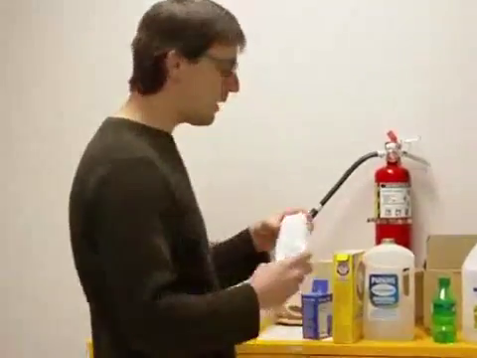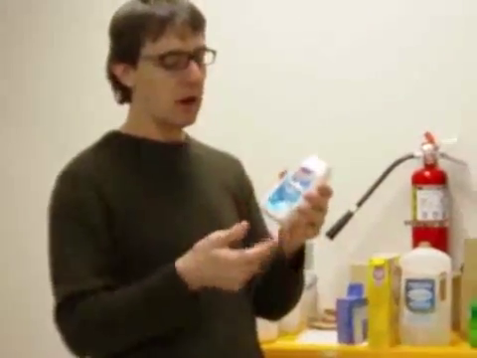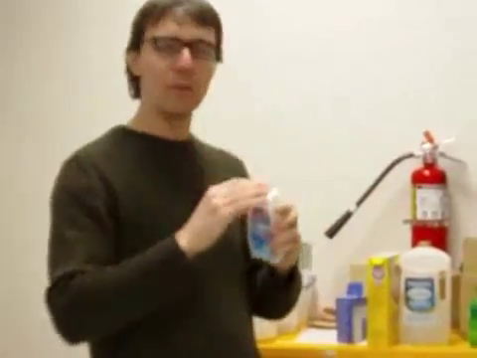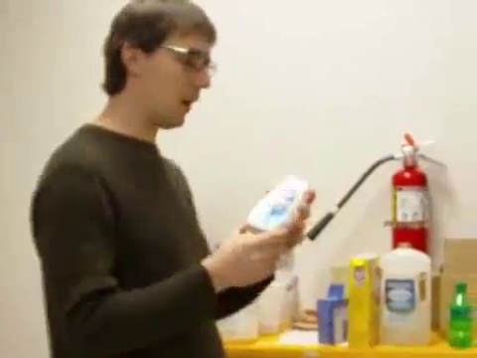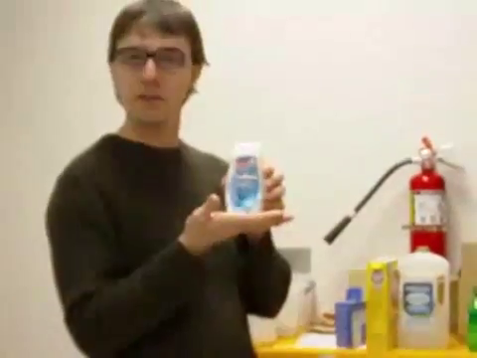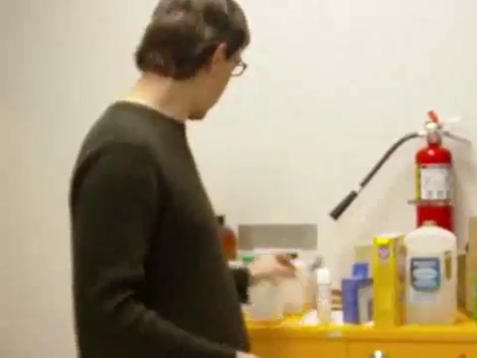Tums antacid. It's called an antacid, or anti-acid, because it's a base, and bases neutralize acids. So you can take a little antacid if you have an upset stomach or anything like that. Sometimes in our class we analyze this as our final project, so just a heads up there.